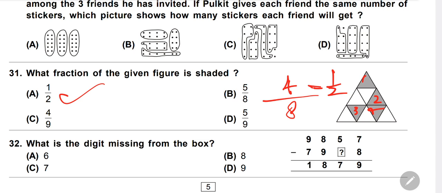So always remember, in such questions, all the parts must be written in the denominator, under the line, and the numerator above the line. This is the line. Okay. Now next question.